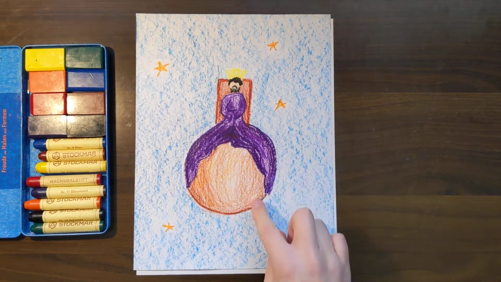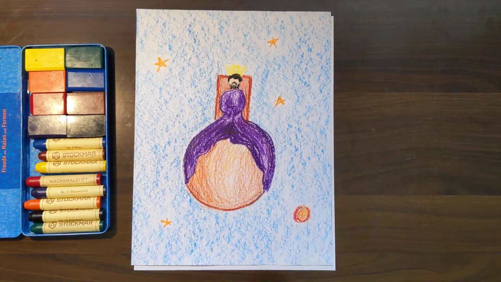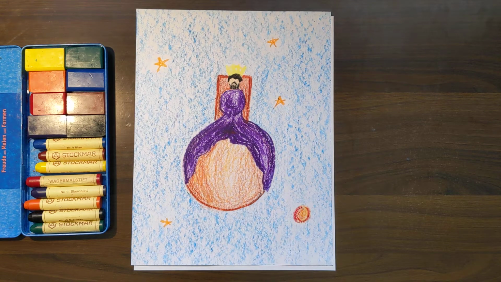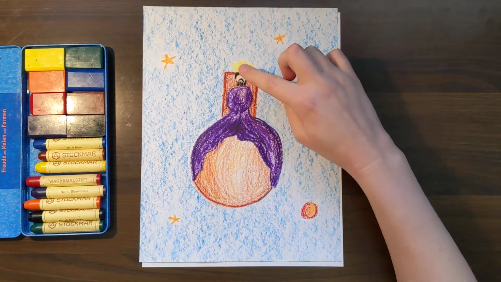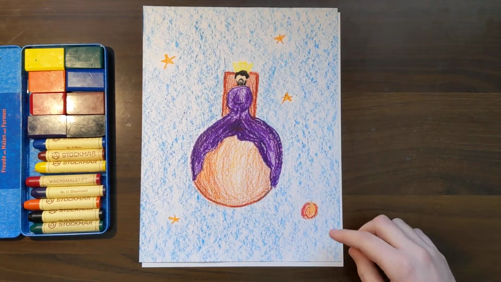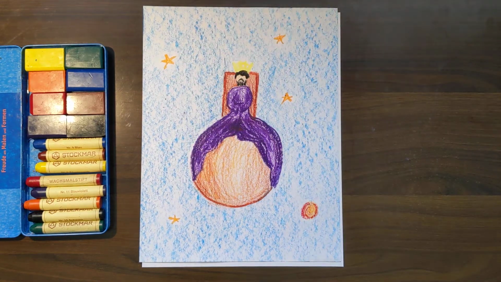So here we see our king here. Remember in the story we read that his robe covered up the whole planet, or almost the whole planet. There wasn't even a place for the little prince to sit down. So it's a very tiny little ball out there in space. We can see a throne here. We see our king sitting on the throne. He's got a crown, purple robe, and then a couple of other stars and another planet maybe, or maybe another star. I don't know. We'll say it's another one of the planets that the little prince visits.